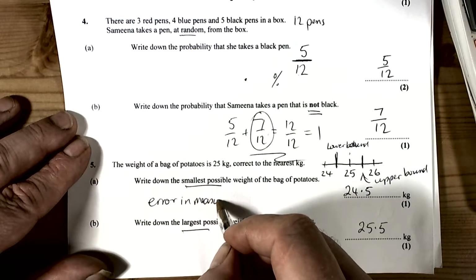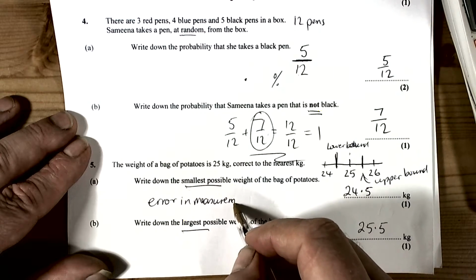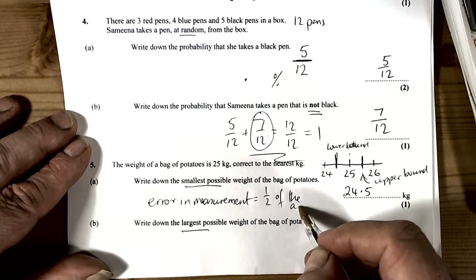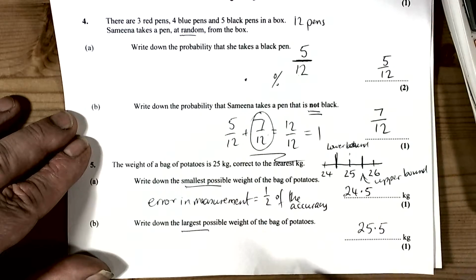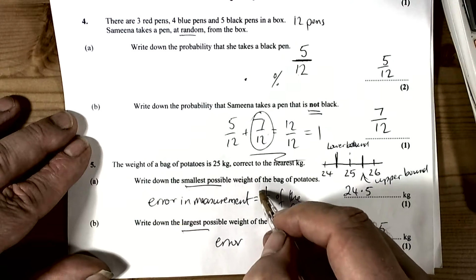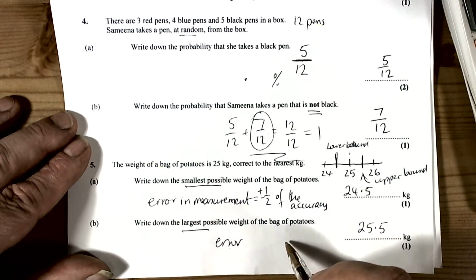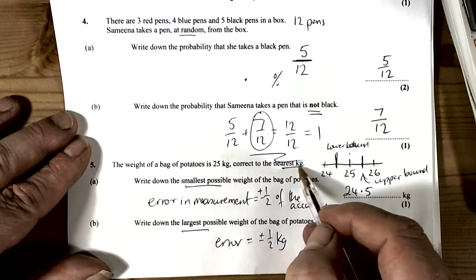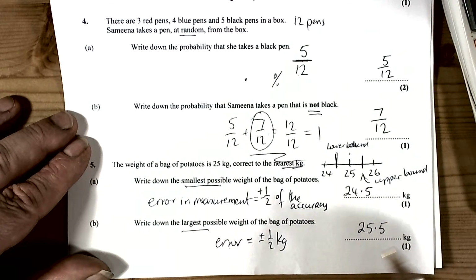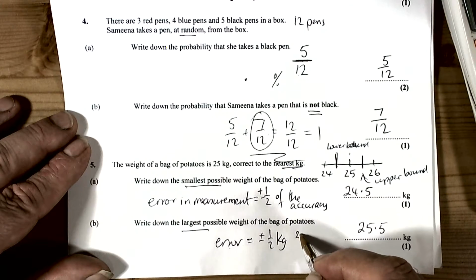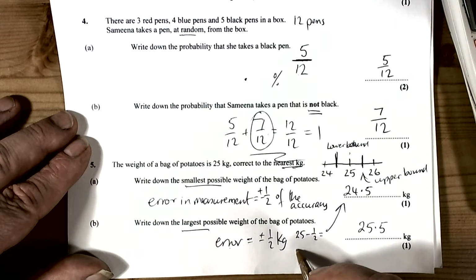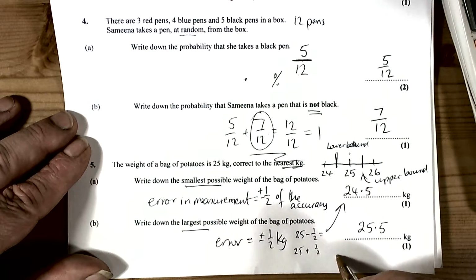Now the error in measurement is always a half of the accuracy given. Now if we think about the way this question was worded, then the error in this case is plus or minus half the accuracy. So the error in this case would be plus or minus half a kilogram, because they said the measurement was given to the nearest kilogram, which was 1 kilogram. So half of that is half a kilogram. So we could have got the minimum by doing 25 minus a half, and that's why we'd end up with 24.5. Or we could have got the maximum by doing 25 plus a half.